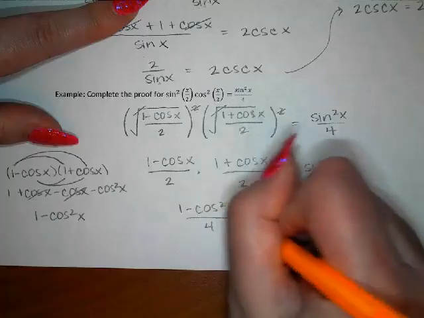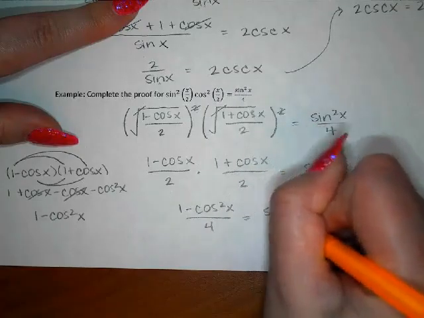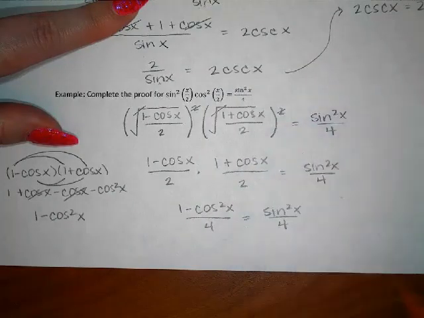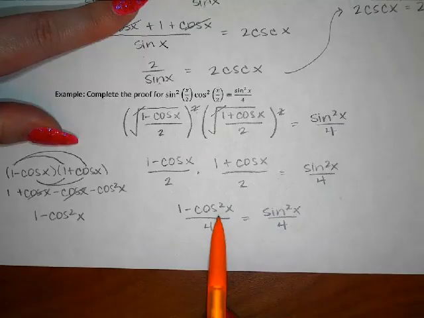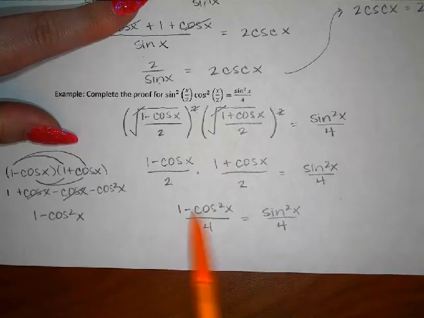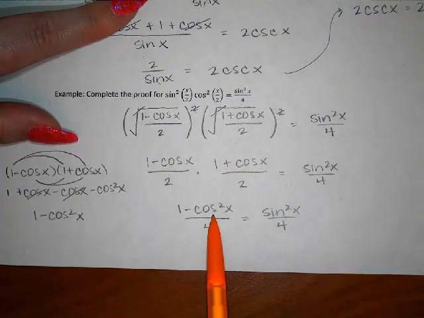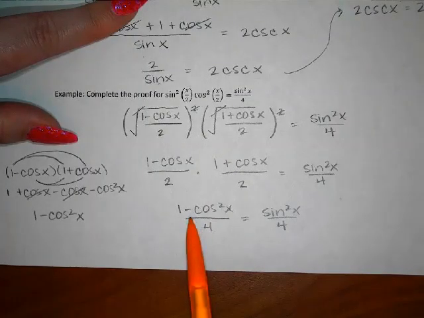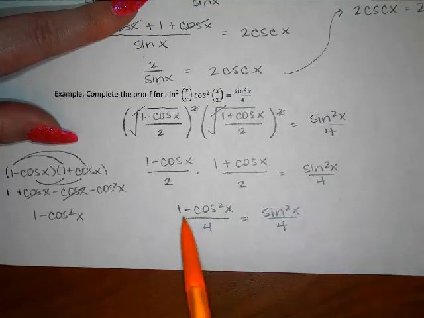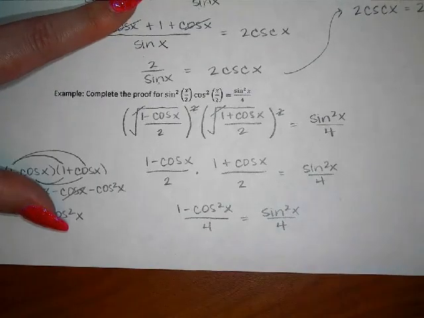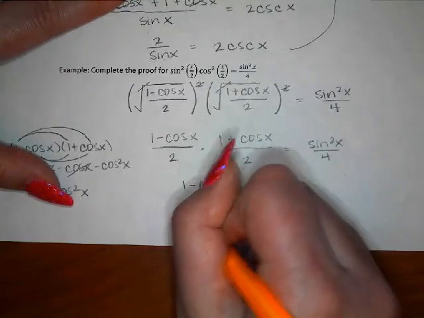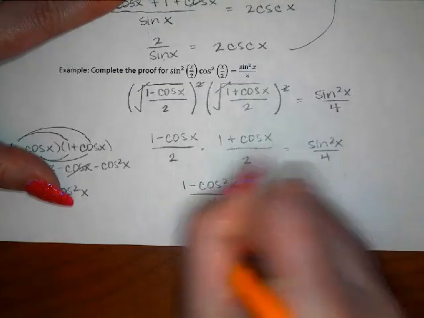Okay? And then I've got some squareds here that tells me to think about my Pythagorean identities. And 1 minus cos squared is the Pythagorean identity. Well, sine squared plus cos squared equals 1 is the normal identity, but this is an alternate form. And we know that 1 minus cos squared is the same as sine squared. So we have sine squared over 4 equals sine squared over 4. And so that's done.